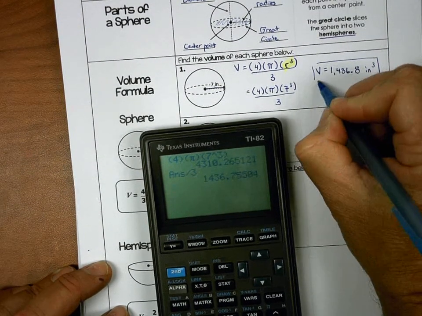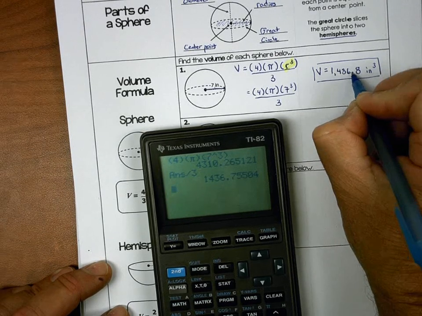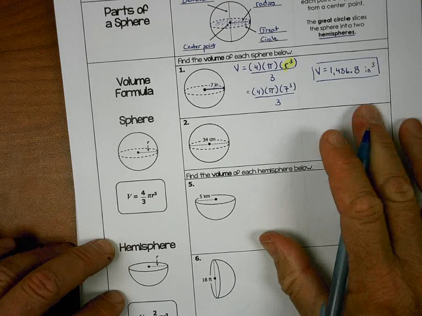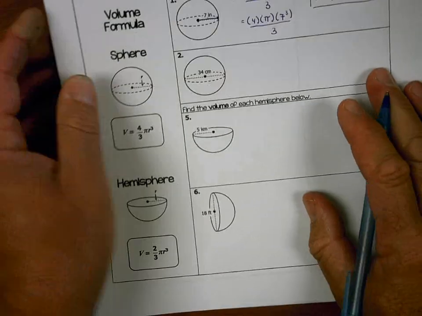for the measurement. So 1,436.8 cubic inches is my volume for number 1. Okay, number 2, I'm going to find the volume of this sphere.